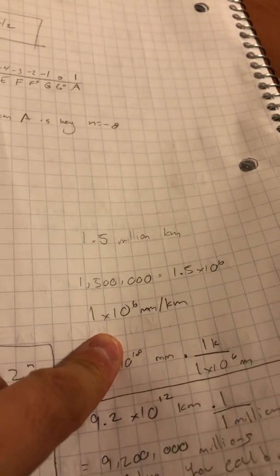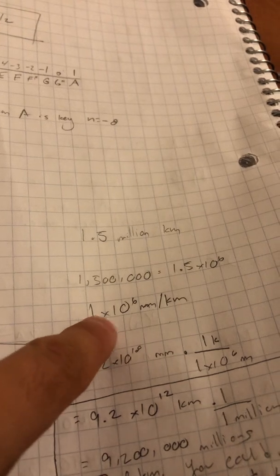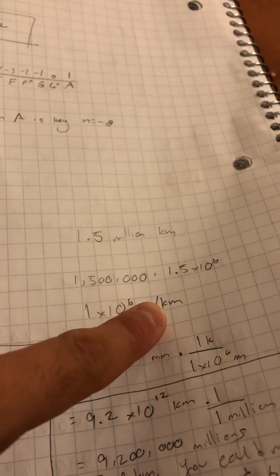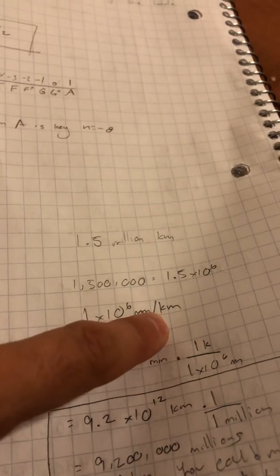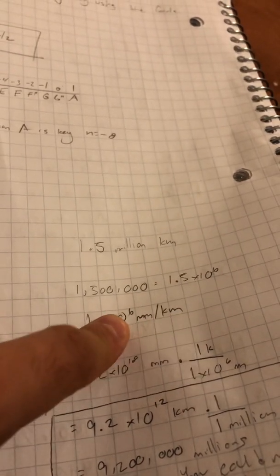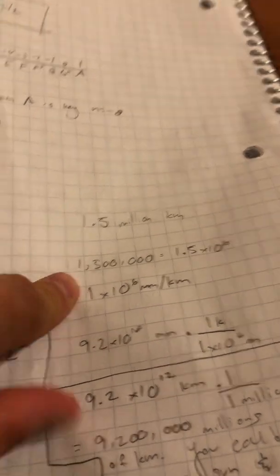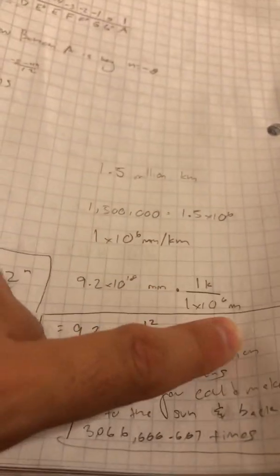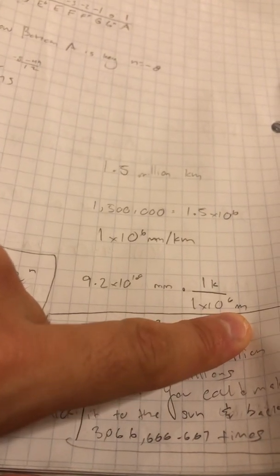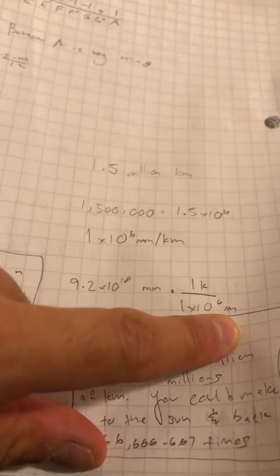So then to do a millimeter to kilometer conversion, I think I did this a little bit different than Emily as well. I did 1 times 10 to the 6 millimeters per 1 kilometer. You can write that with the kilometer on the numerator or the denominator. It's just a ratio. And so you just multiply 9.2 times 10 to the 18 millimeters by the ratio, with whatever you want to cancel out on the denominator. In this case we're converting millimeters to kilometers, so we're canceling millimeters.